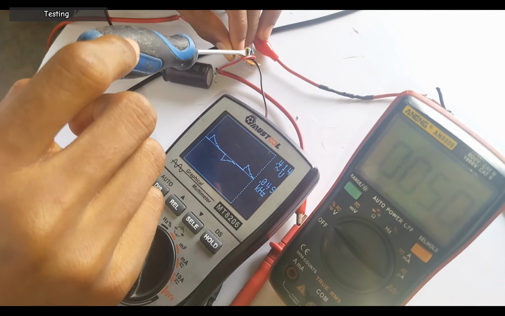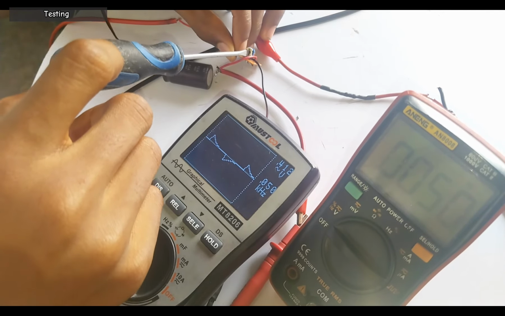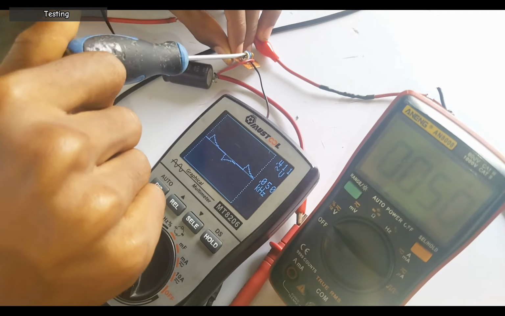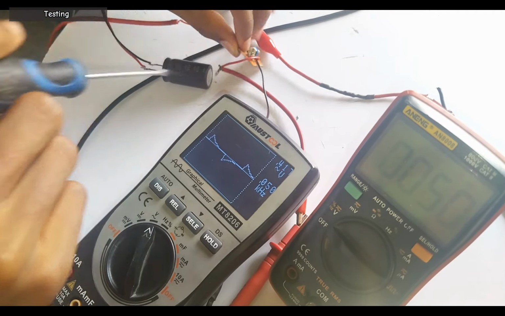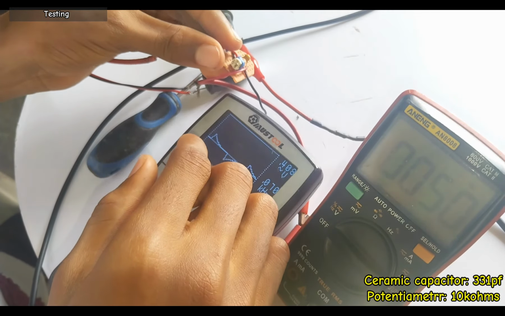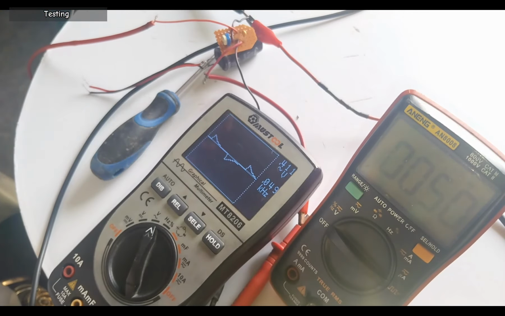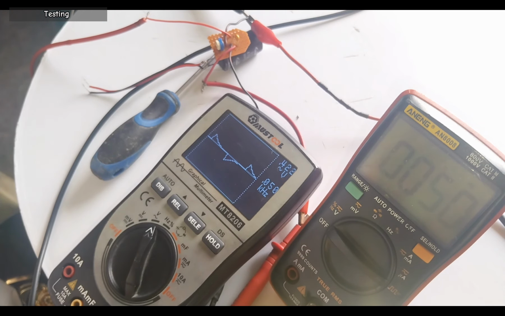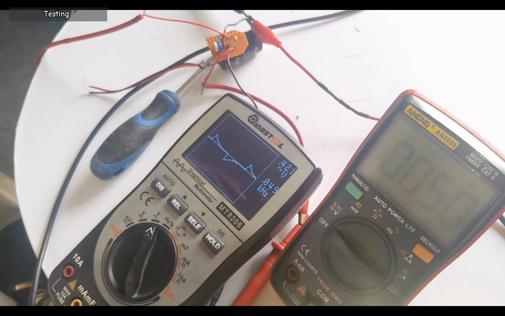So this filters the 50 Hz which is generated from the multimeter, and this is how a capacitor is used as a filter in the circuit, where I use a ceramic capacitor in my case. So I think you'll get the full detailed knowledge on how a capacitor can be used as a filter and also an energy storage device. This is really an educative video, and I hope you understand what I'm talking about.